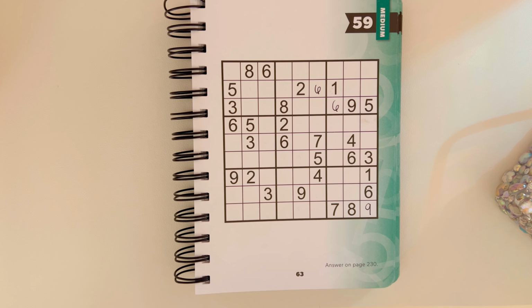So 6 is literally the only place that we can put it. Great. There. Okay. Just double checking. 9, 8, 7, 1, 2, 5. I'm looking at for sure numbers that we can do.